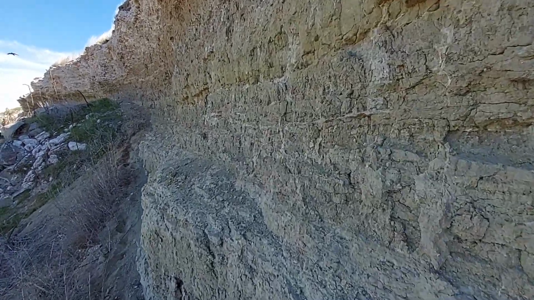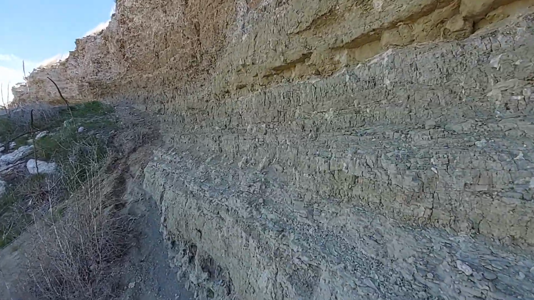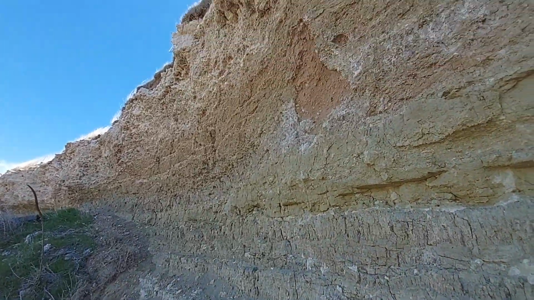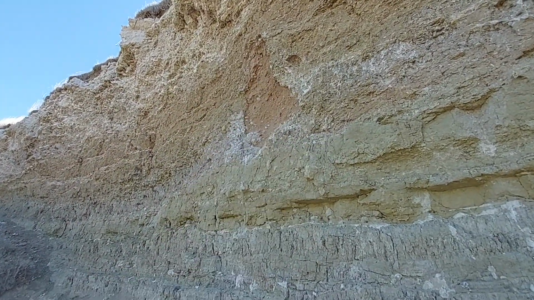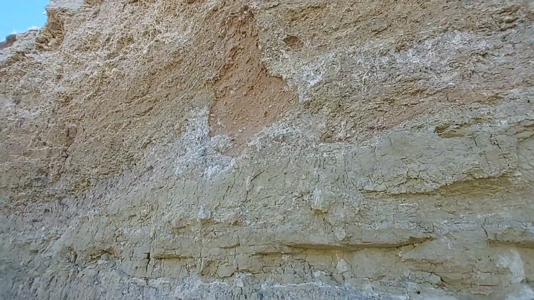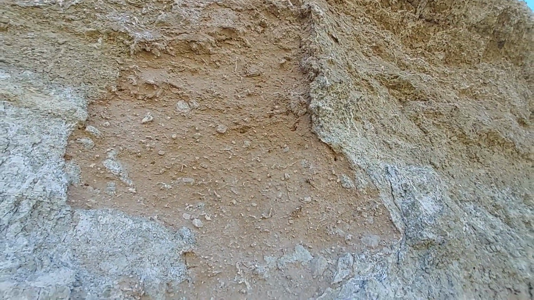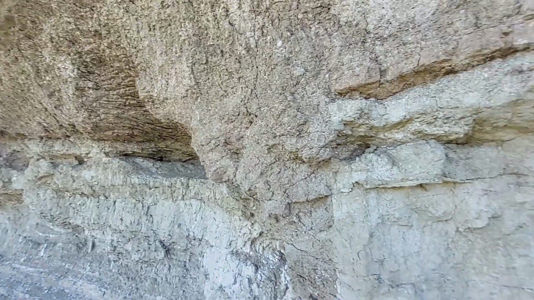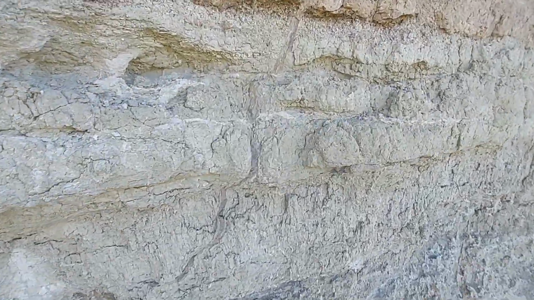Other places it'll be alluvial fan gravels. Other places it'll be basalt bedrock. But wherever you get these calcretes, you get these pinky, rooty, goofy, sandy silts. The other thing that I always like to find is, of course, clastic dikes.